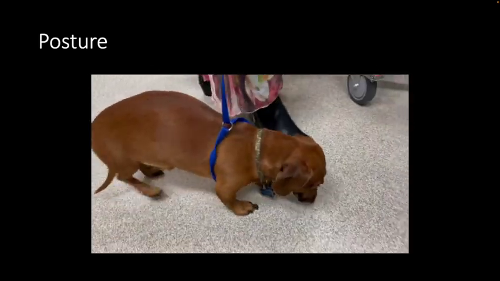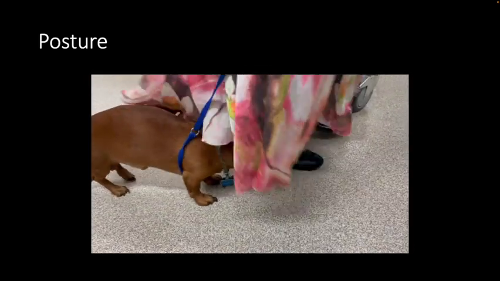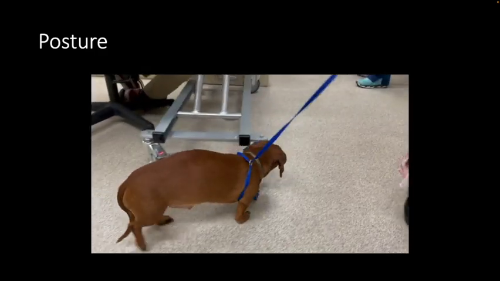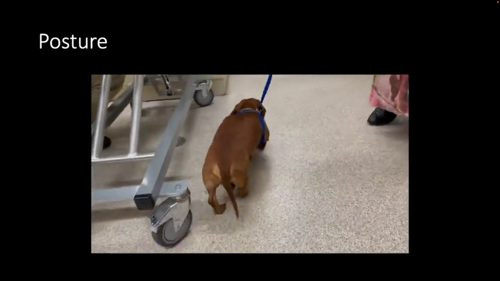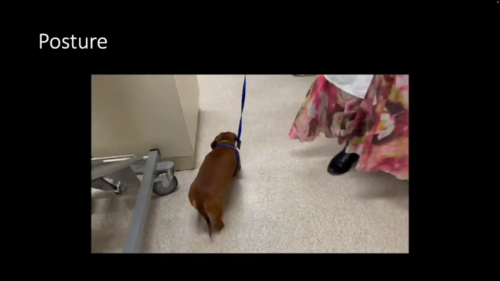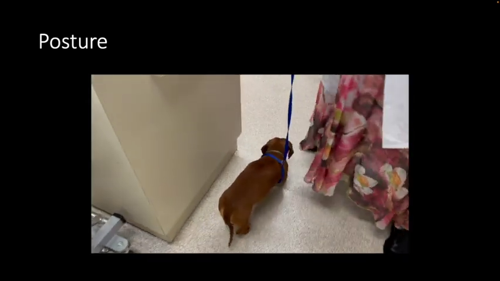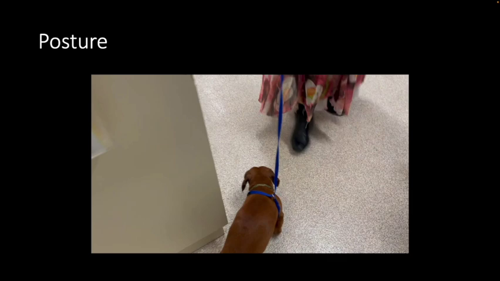Although this posture is not specific to a neurologic abnormality, it is most common with neurologic disease, and that is a neck-guarded posture. Notice how the dog does not want to look up or around with their head, but rather only does so with the eyes. Other causes for this could include a soft tissue injury to the neck or a polyarthritis.